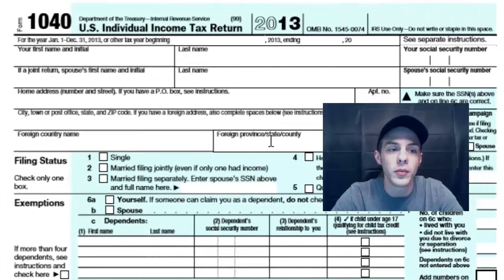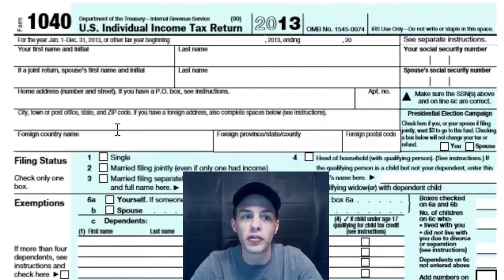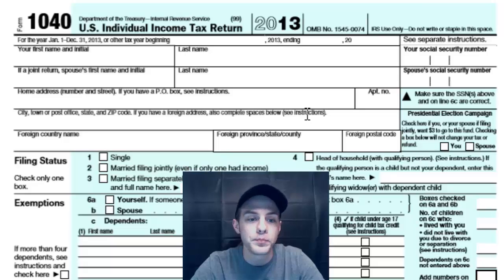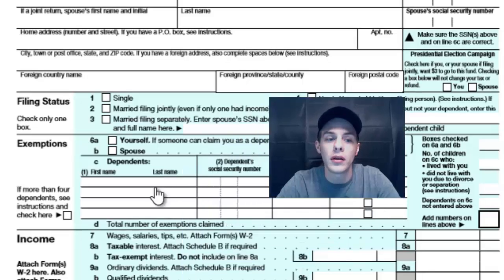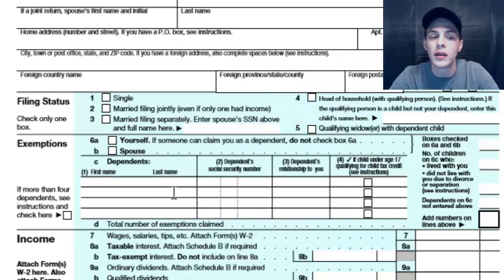The first section up here is just where your personal information goes, so your first name and initial, last name, social security number, and you might fill it out differently depending on if you are married or single, or whatever your marital status might be. And then your filing status and your exemptions, that's going to depend on if you can claim yourself or if someone else can claim you and all that good stuff.